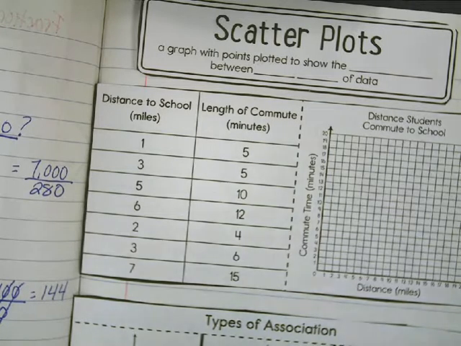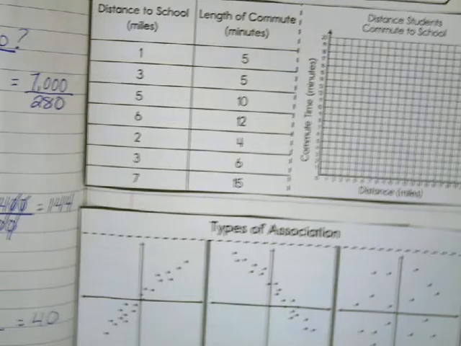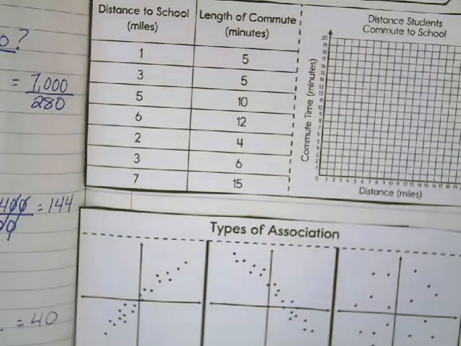Okay, so you should have those three things in your notes. I'll give you a minute. Just put your scraps on the side.